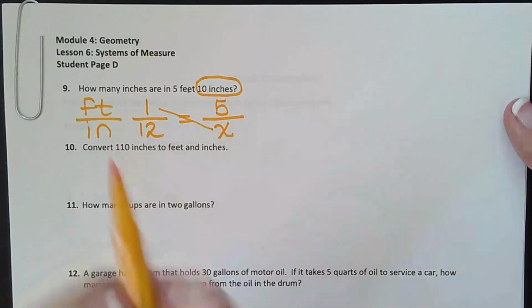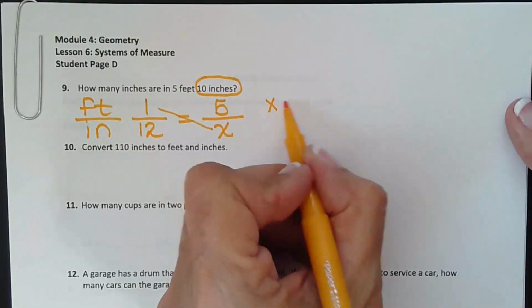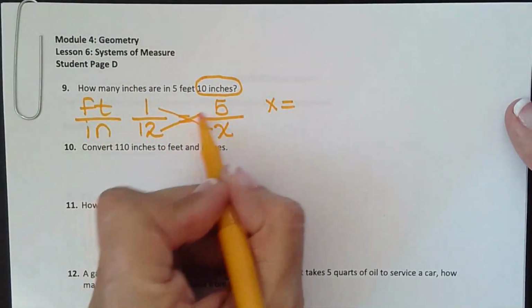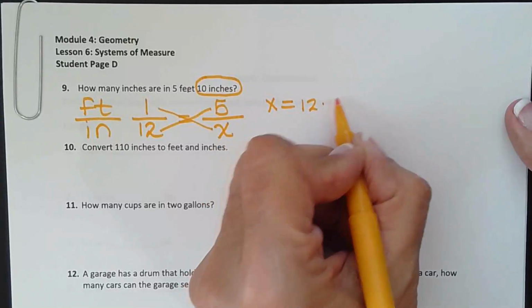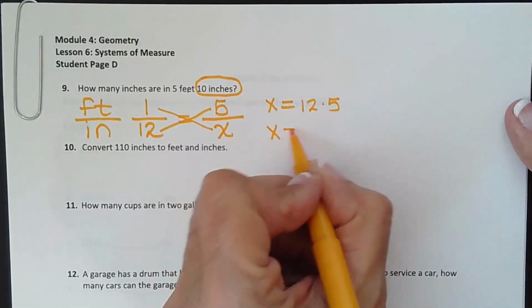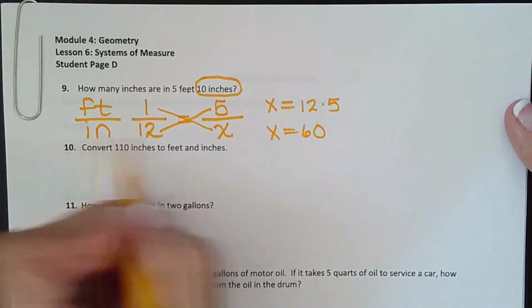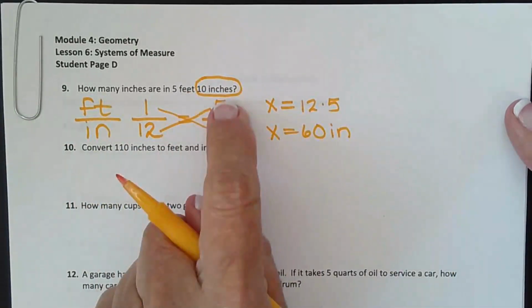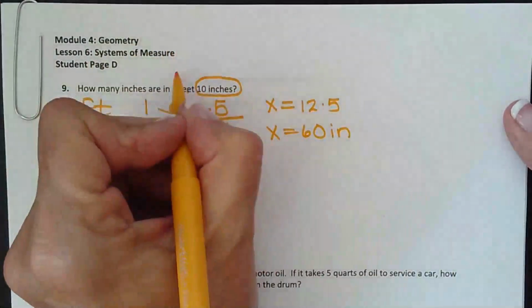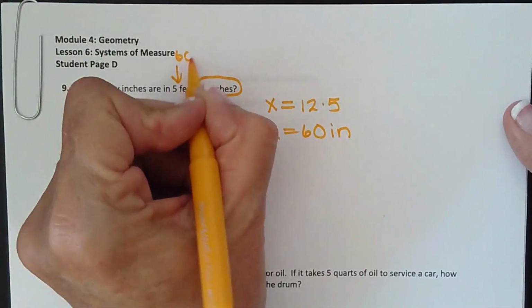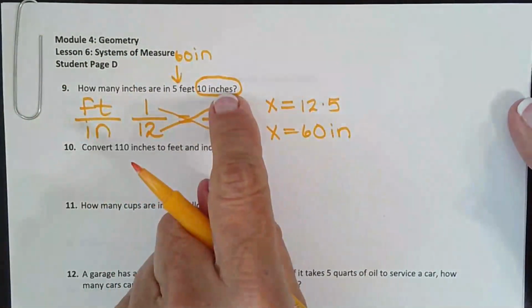So this cross product is 1 times x equals x. And then 12 times 5, which is 60. But then, and it's inches, we have to add that. So this is 60 inches. But then we have to add it to the 10 inches.